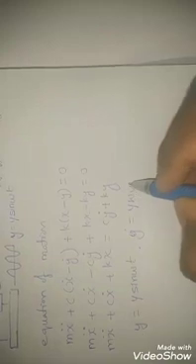Since y is equal to capital Y sin omega t, y dot can be written as capital Y omega cos omega t.